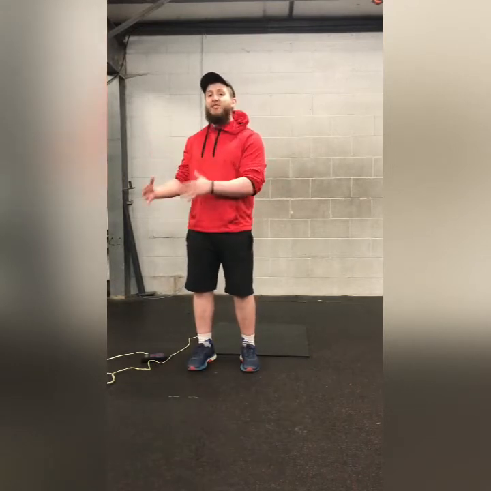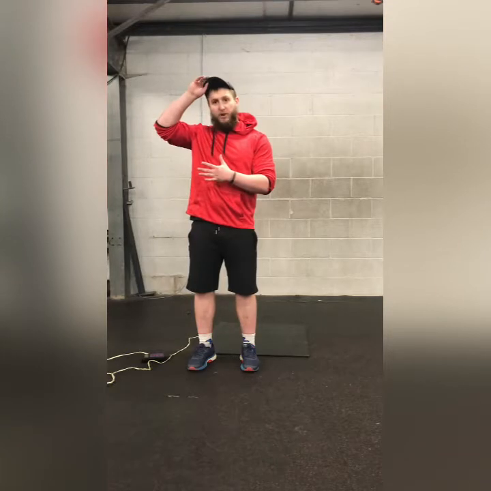We're going to do three seconds here. That takes the stretch reflex out of it and makes it more of a max strength movement, just how hard your muscles can contract under voluntary force.